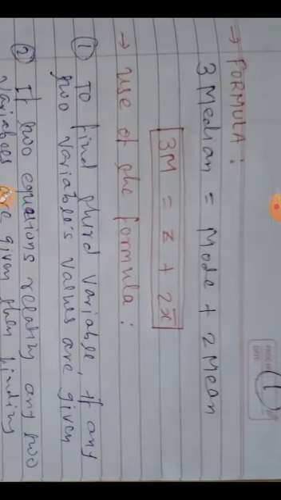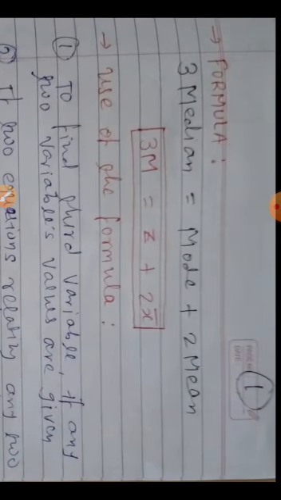So this formula is 3 median equals mode plus 2 times mean. In symbols, 3m equals z plus 2x bar. So this formula you have to remember. Most MCQs or objective questions are asked based on this formula. This formula is useful for 1 or 2 marks questions. So, 3m equals z plus 2x bar. This is a very important formula. You have to memorize it.